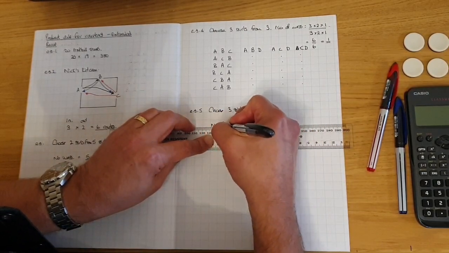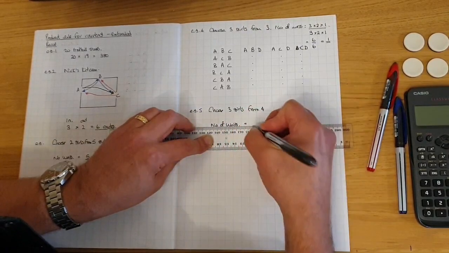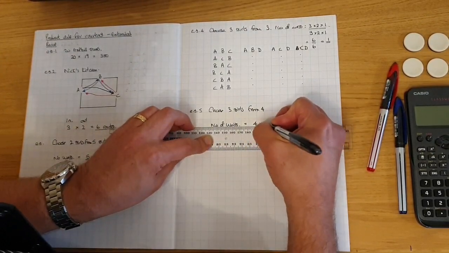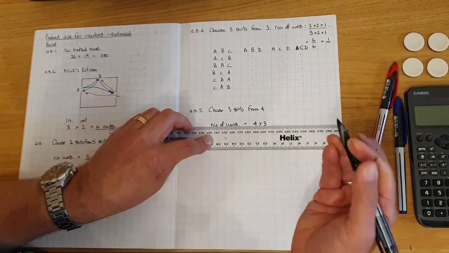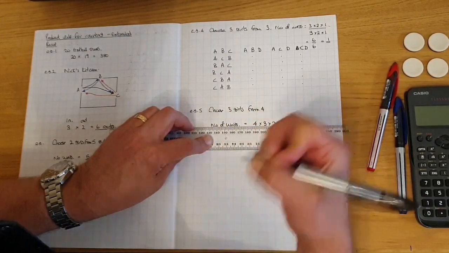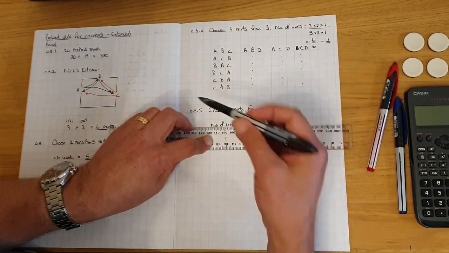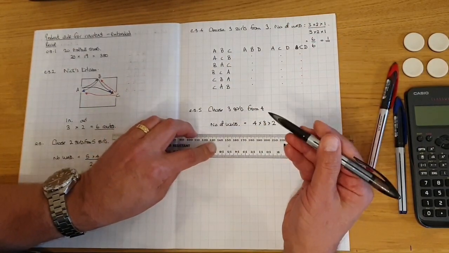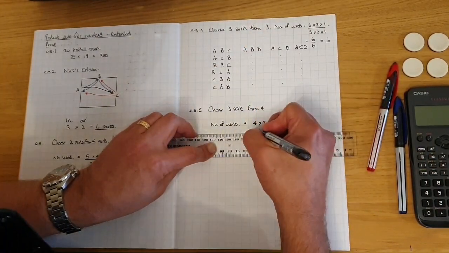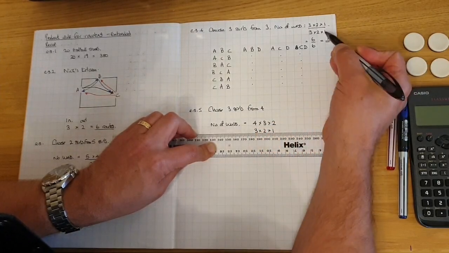Well, the number of ways must be, first choice, I had 4 different girls I could choose from. Then I had 3 different girls I could choose from because I'd already chosen 1. I've now chosen 2. So I have 2 girls left I can choose from. However, for each choice, I have 6 duplicates. Therefore, I have to divide by 6. Where does the 6 come from? Well, it comes from the 3 times 2 times 1, as it did up here.